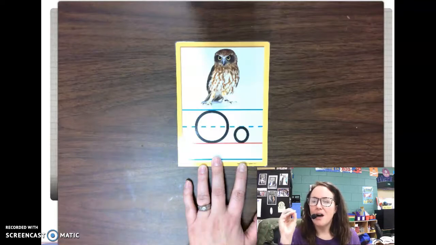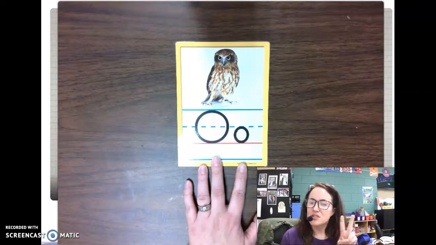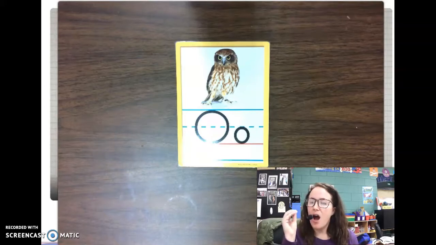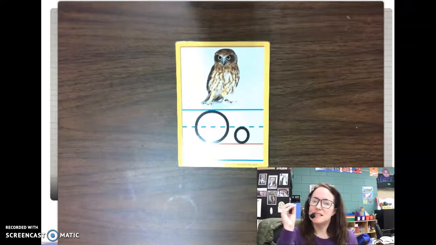O makes those 2 sounds because it is a vowel, and vowels make 2 sounds. It makes a short sound, ah, and then it makes what we call a long sound when it says its own name and says O.